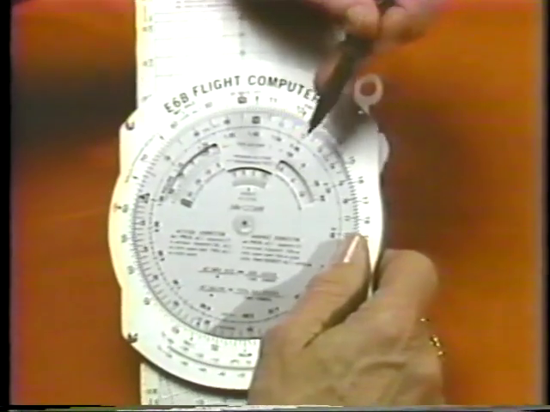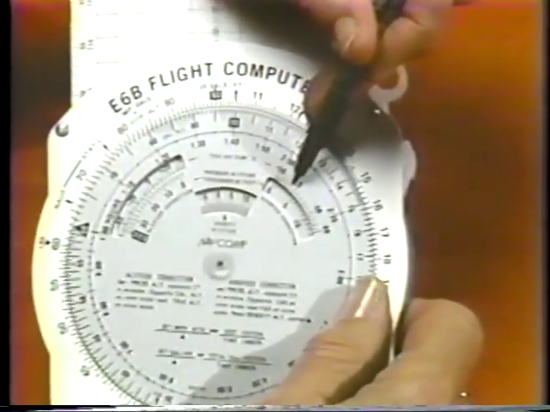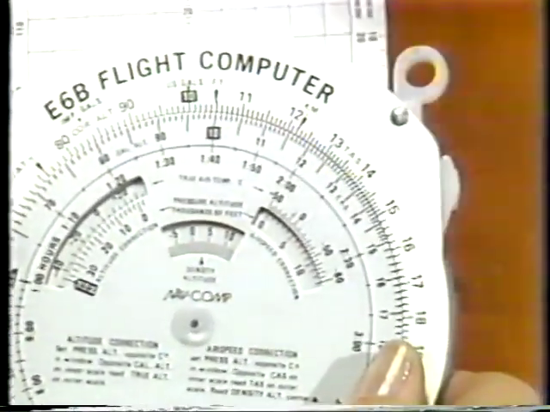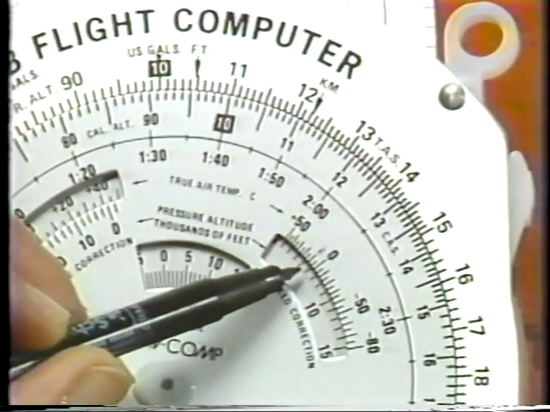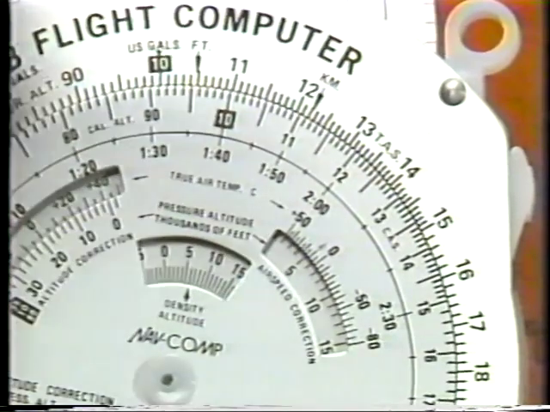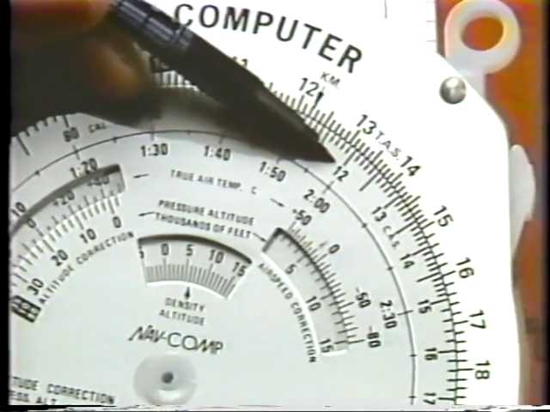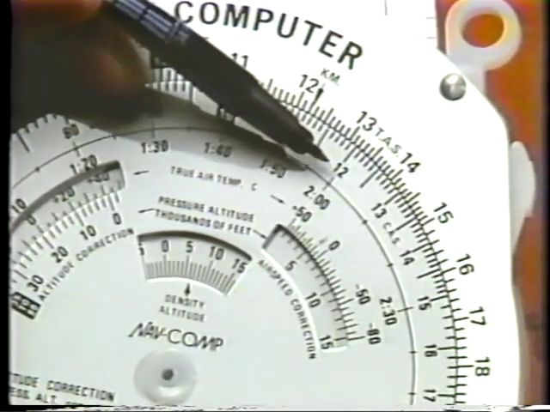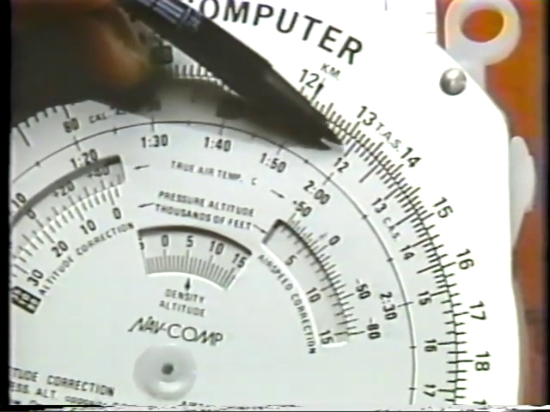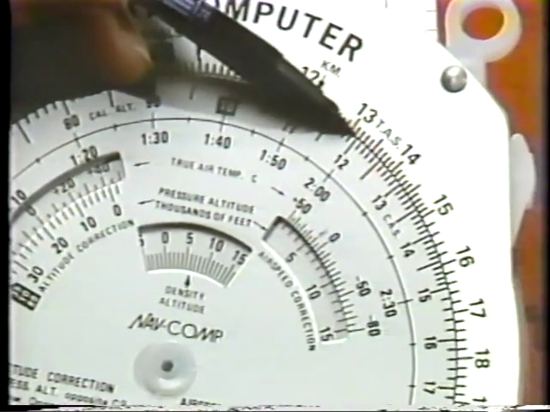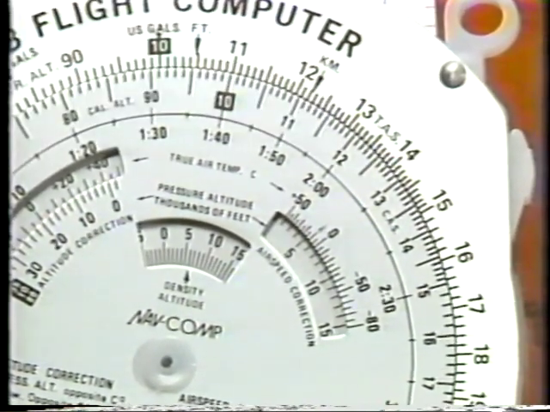First, we'll set plus 10 degrees Celsius over pressure altitude of 5,500 feet. Then locate 12 on the B scale. We assign it a number value of 120 in this problem. Opposite 120 on the B scale, we find the true airspeed, 132 knots, on the A scale.